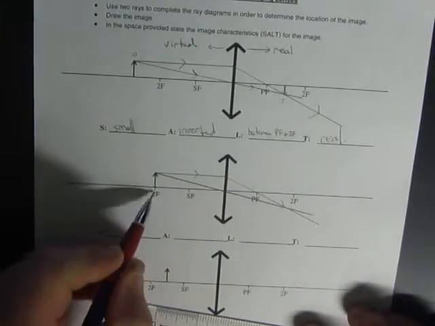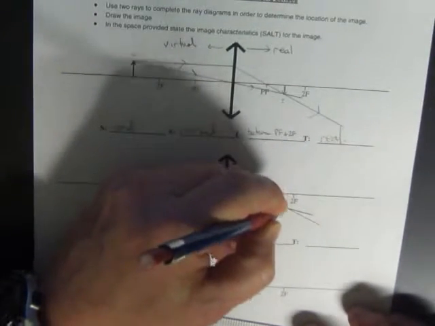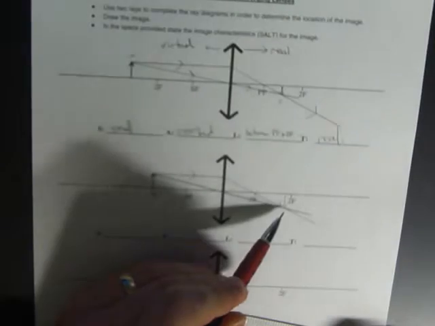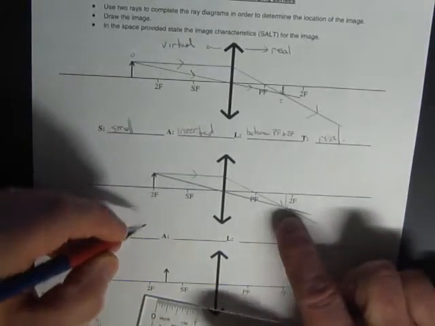Mine didn't work so great. At 2F, where do you think my image should have been? At 2F. It's like in our mirrors when we had C. If it was at C, it was back at C. Mine didn't work so great. When the object is at 2F, its size, what do you think it should be?